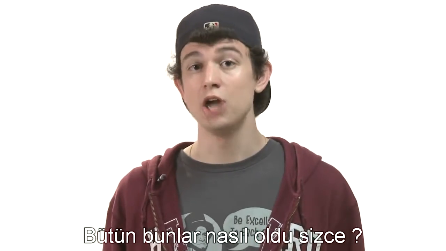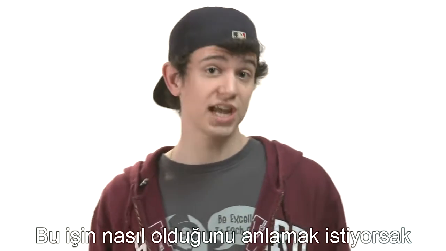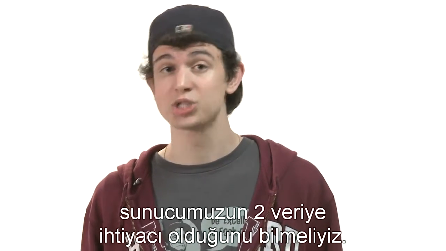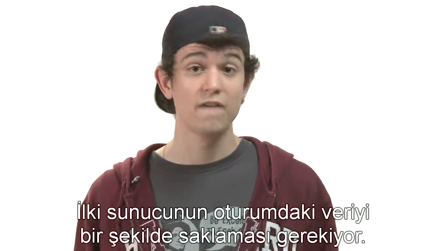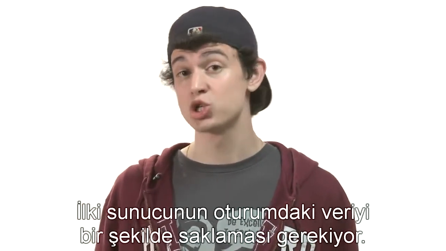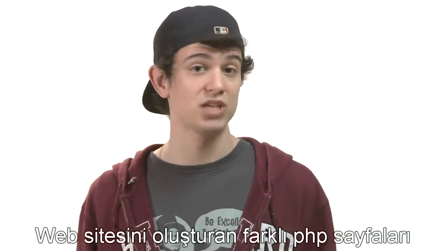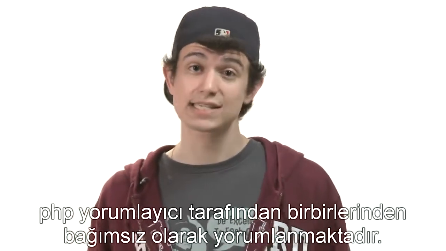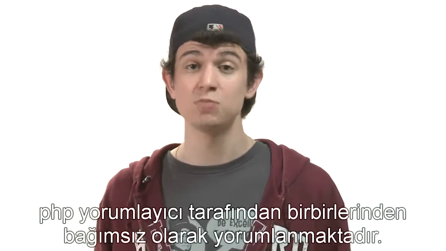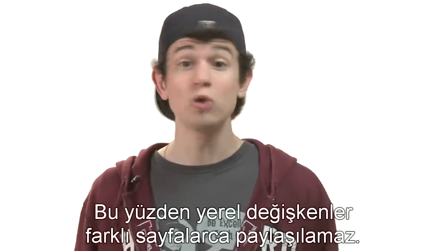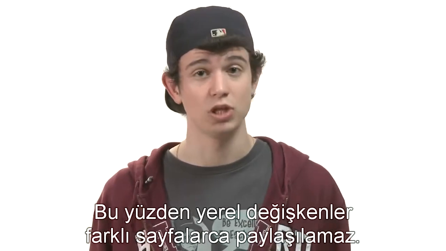So what's going on here underneath the hood? In order to get the behavior we just saw, our server needs to do two things. First, the server needs to somehow store the data in the session. The different PHP files that comprise a website are executed as separate invocations of the PHP interpreter. So local variables cannot be shared between them.